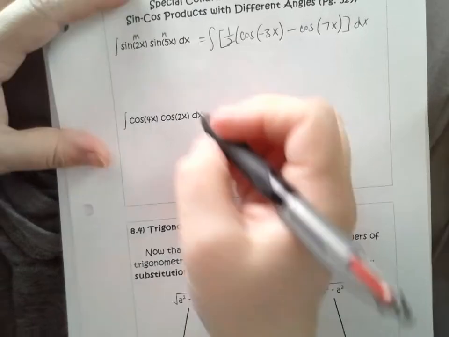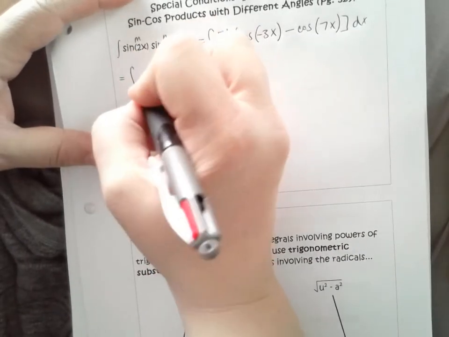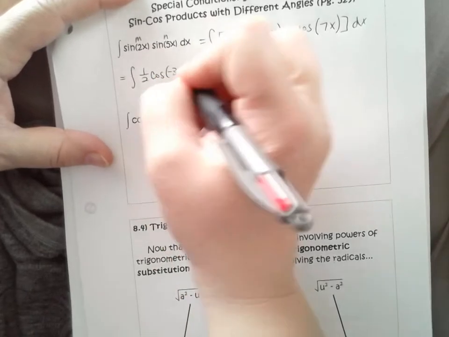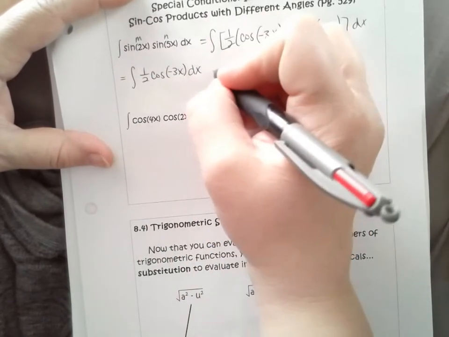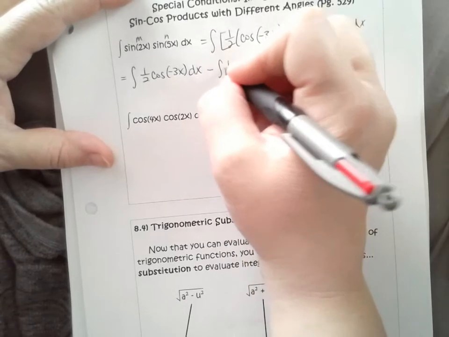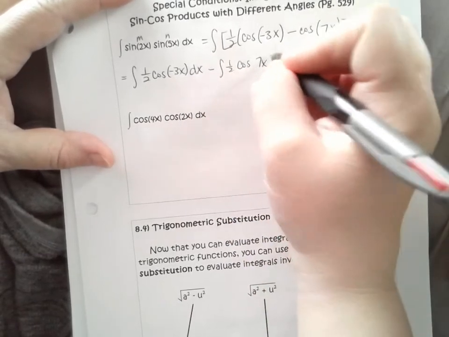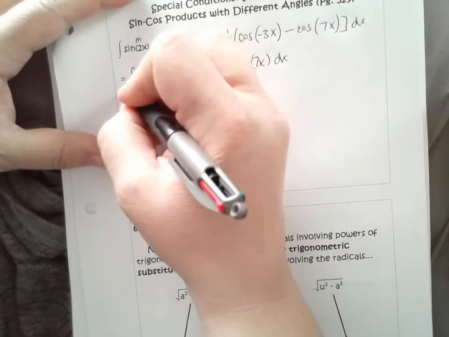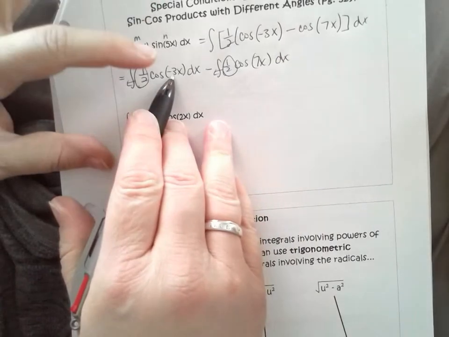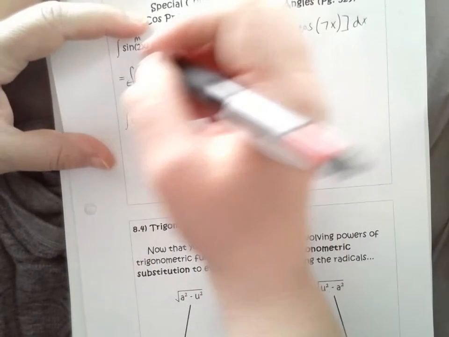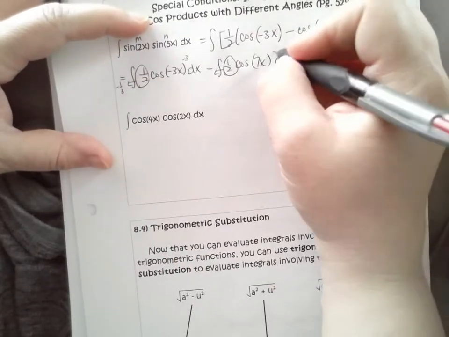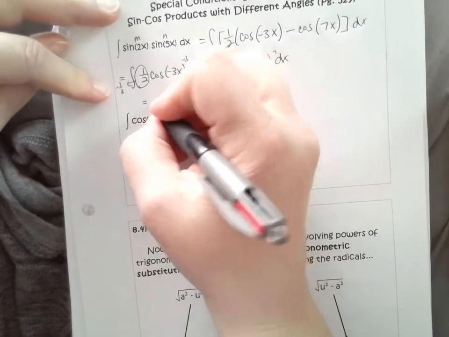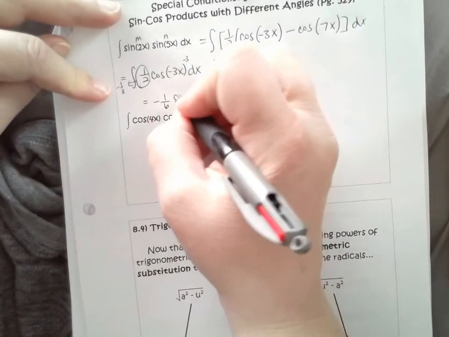Now, why would that be beneficial? Well, if I stretch this out, I now have 1/2 cosine of negative 3x dx minus the integral of 1/2 cosine of 7x dx. The 1/2s can go out. My u will then be my angle, so if u is negative 3x, then I need a negative 3 and a negative 1/3. I need a 7 and a 1/7. And we know the integral of cosine is sine.